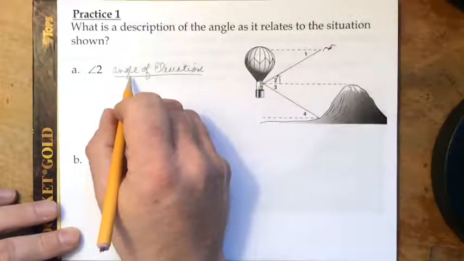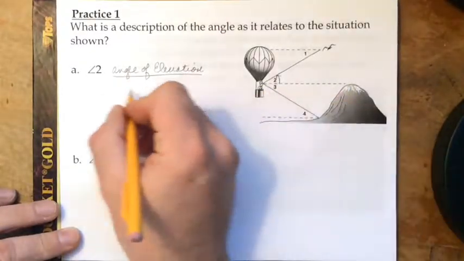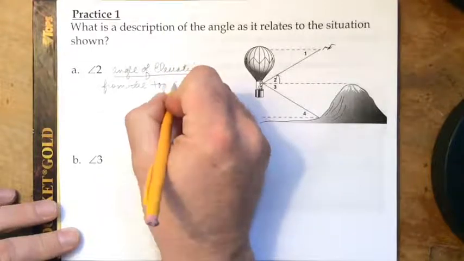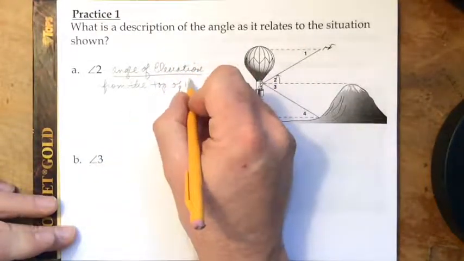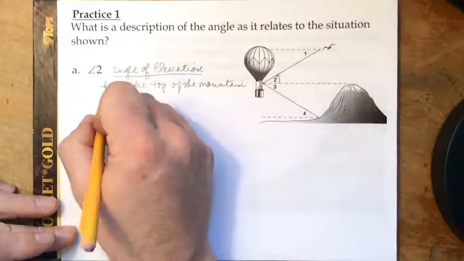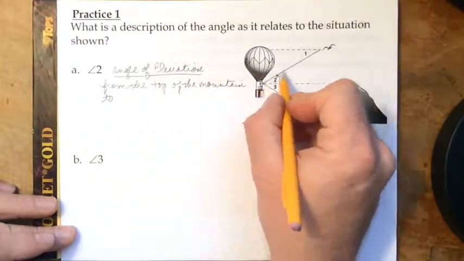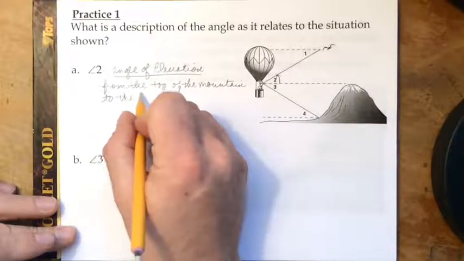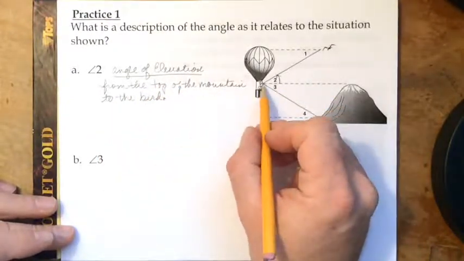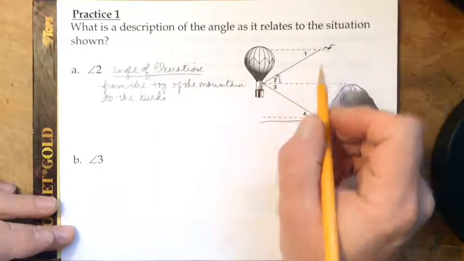So it's an angle of elevation from the top of the mountain to the bird. Angle 2 is an angle of elevation from the top of the mountain up to the bird.